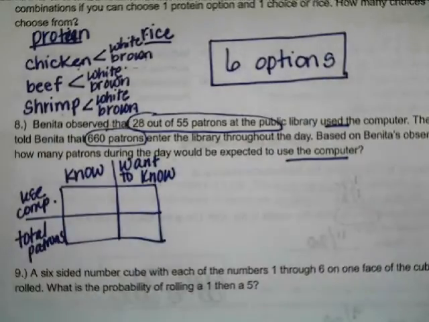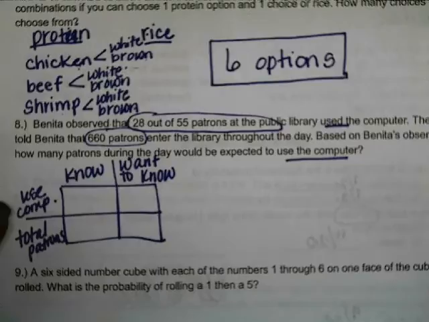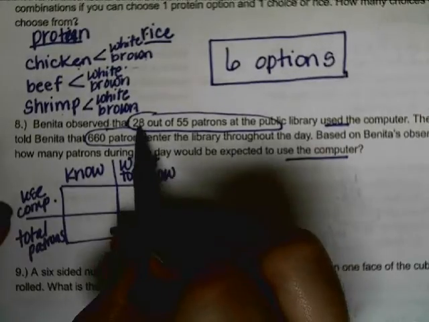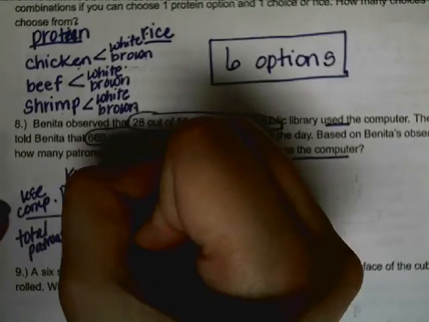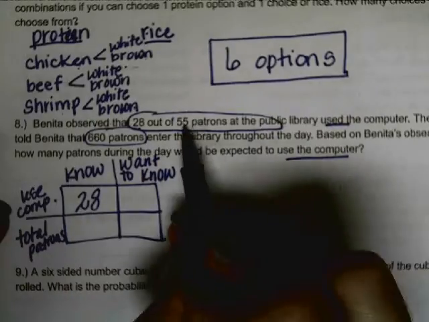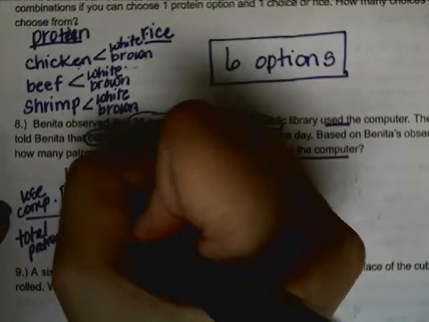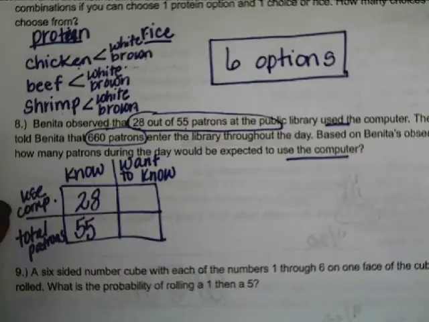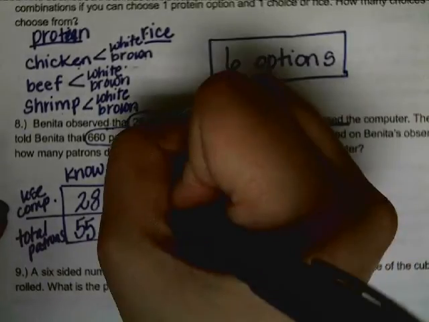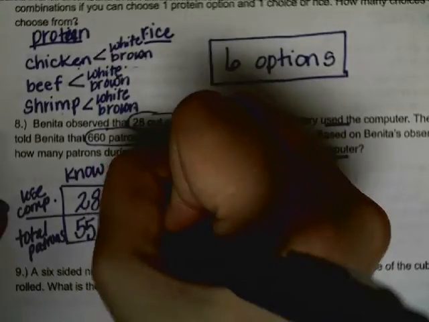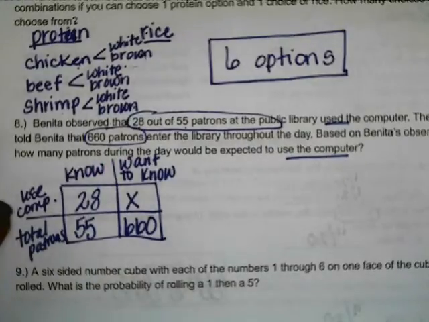Now we separate it between what we know and what we want to know. We know that 28 patrons use a computer out of 55. What we want to know is how many patrons use a computer out of 660 total patrons?